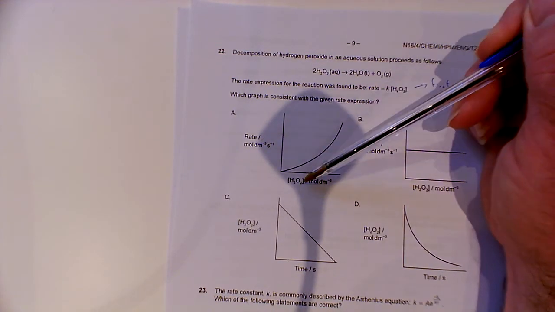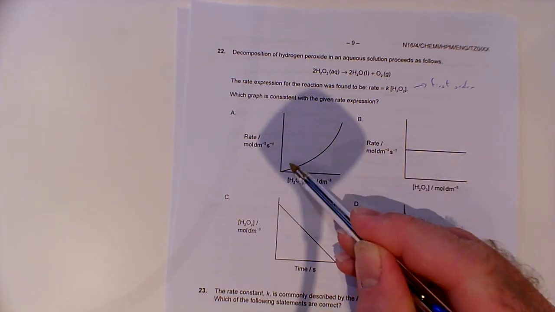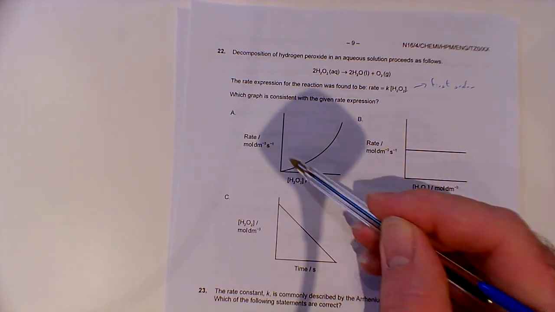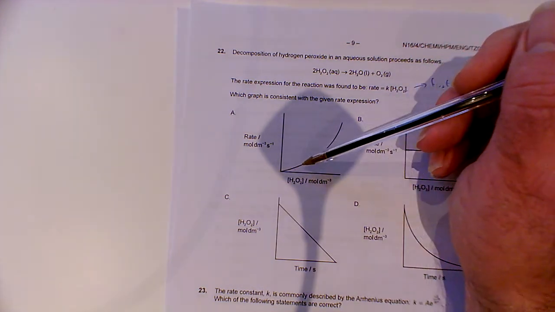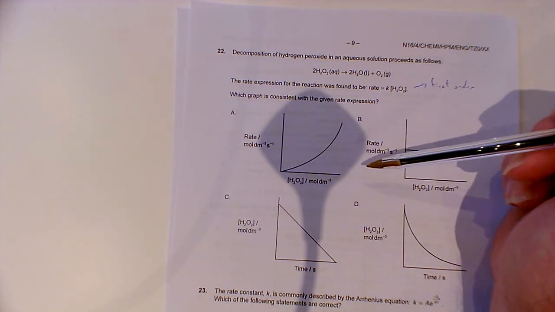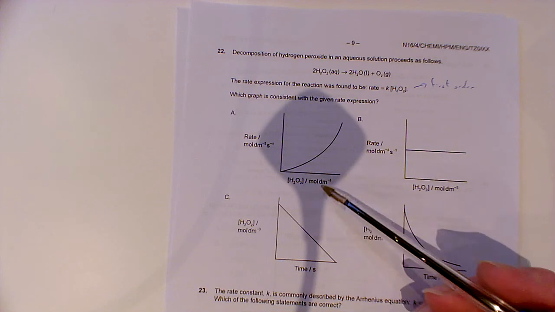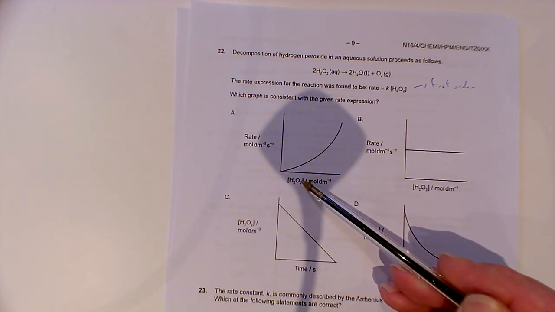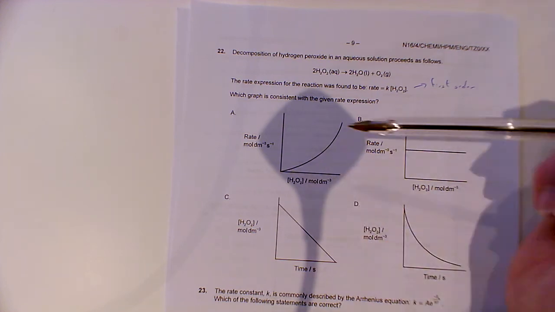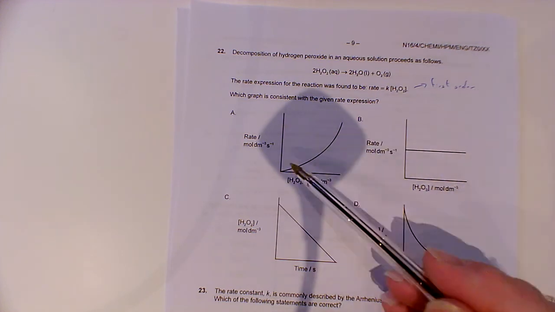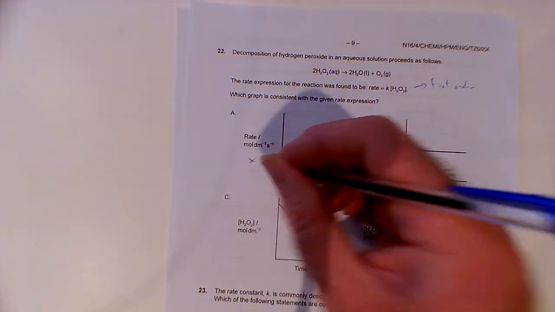Well, here we've got rate versus concentration. Now, if it was first order, it would be directly proportional. So this looks more like the rate concentration graph if it had been second order, because if it was second order with respect to hydrogen peroxide, we would get a curve. If we wanted to make that directly proportional, we could plot the square of the concentration. So if we plotted the square of the concentration against rate for a second order, we would get a straight line directly proportional. But this is not the case, because if it was first order, we'd be looking for that arrangement, so it's not this one.